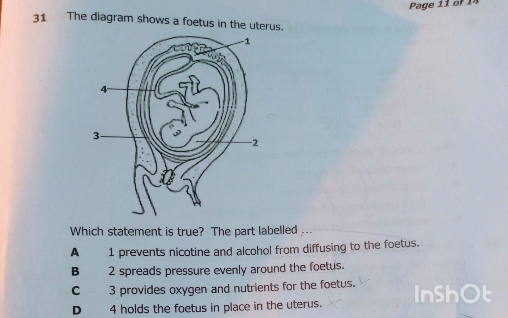Then 4 is the umbilical cord. The function of the umbilical cord is to transport nutrients and oxygen from the placenta to the fetus. It also transports carbon dioxide and other waste products from the fetus to the placenta.